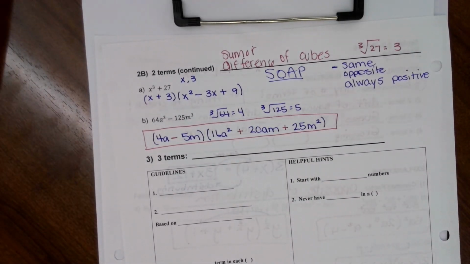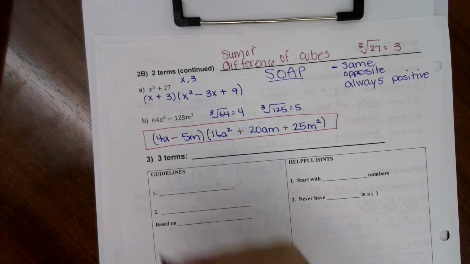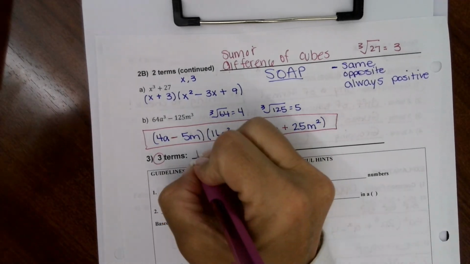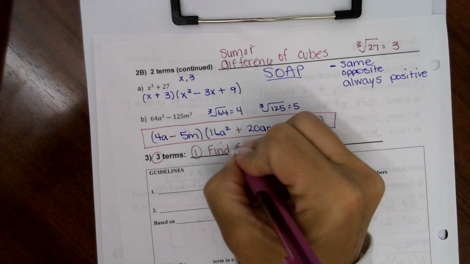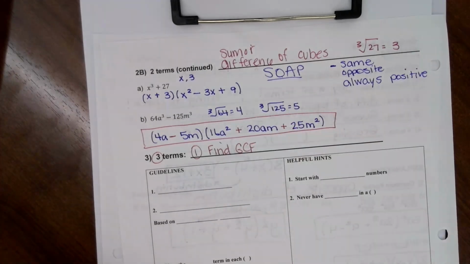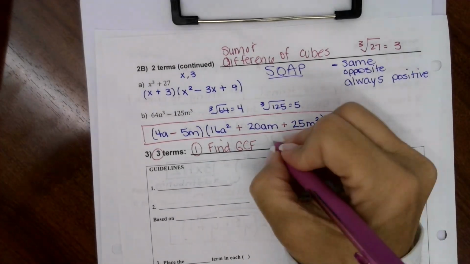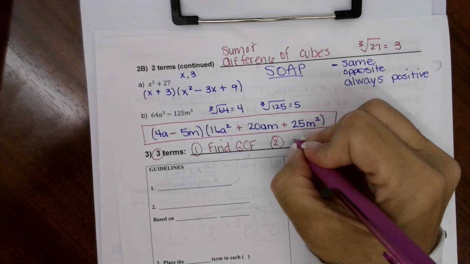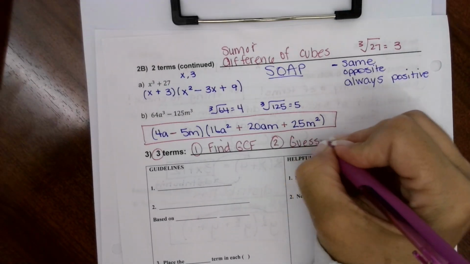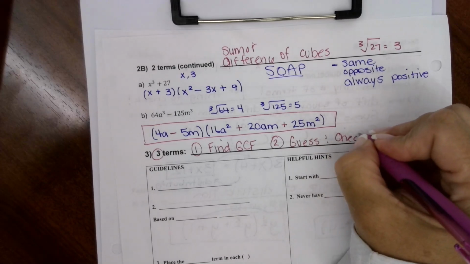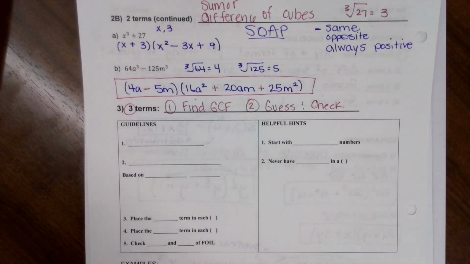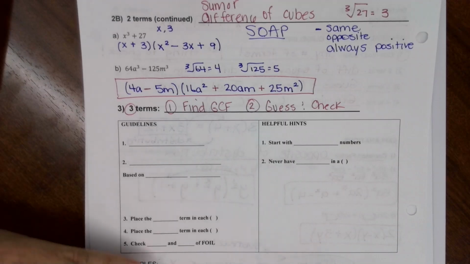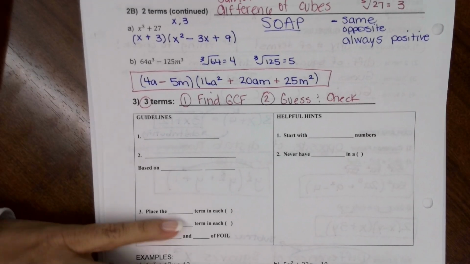All right. So next thing we have are things with 3 terms. So first thing you always want to do is see if we have, so find a GCF. Always pull out a GCF first. Then the second thing that we're going to do is guess and check. And as I mentioned on the other side, depending on where you're coming from, you might use the term trial and error. But trial and error and guess and check are still kind of the same thing. Okay? All right. So what are we going to do?